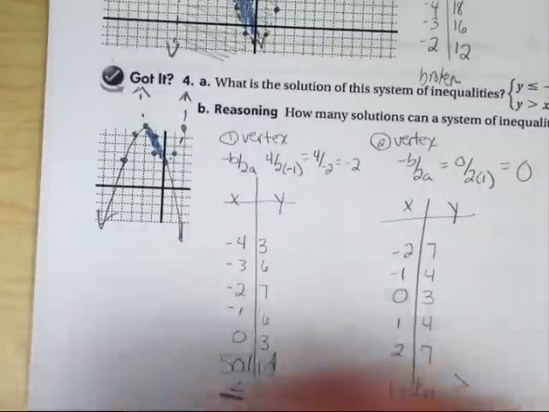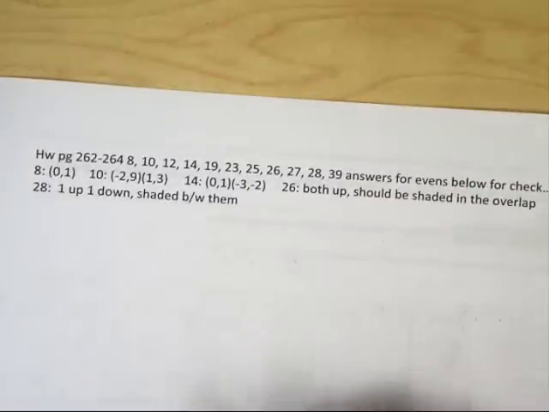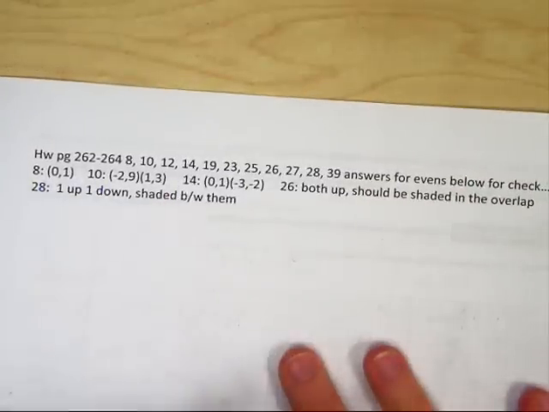Your homework is on the back of this page. If you want to get a head start for class, I wrote it down. All the odd answers can be found in the back of your book, and I wrote the answers to the evens here.